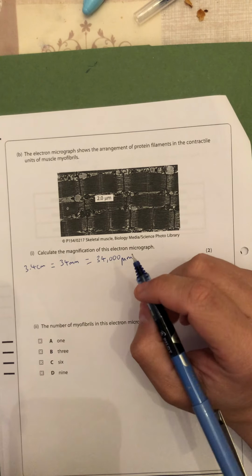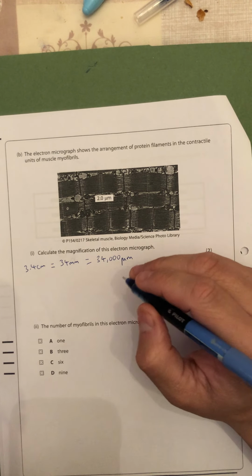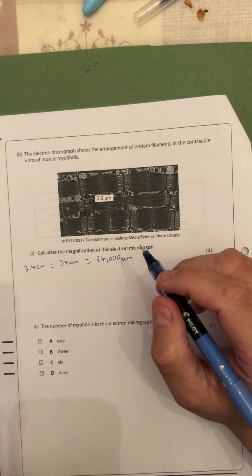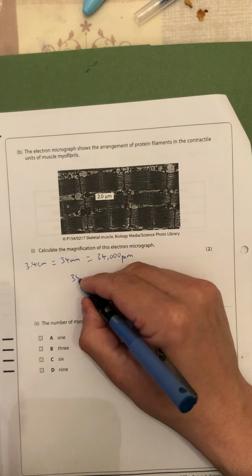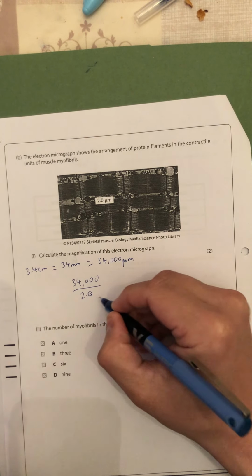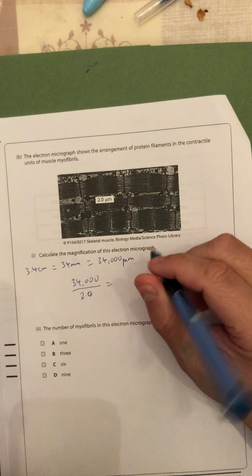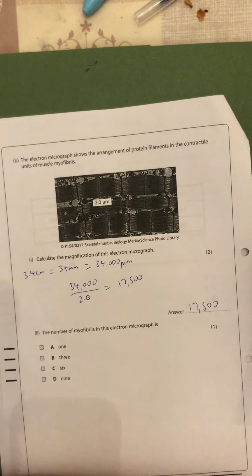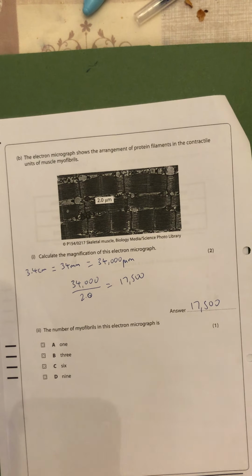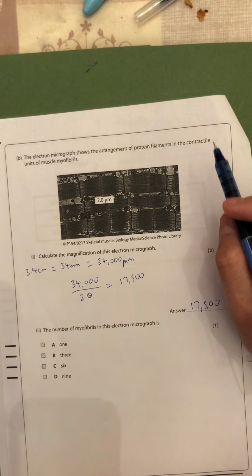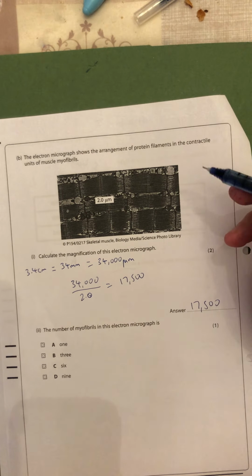And then we're going to look at the magnification. So using our equation, 34,000 over 2 is going to give us our magnification, which comes out at about 17,500, I think. So you didn't even need a calculator. That's your answer there. Which is wrong on the mark scheme, partly because of the measurement, but also I think they've got it wrong anyway. So there you go. If I am wrong, please come back to me and tell me. I'd love to hear from you.